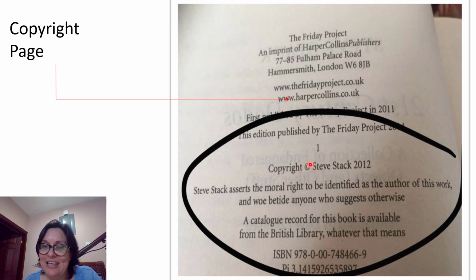In here, if you can see, you have a little C. This C is the symbol for copyright. After the symbol of copyright, you are going to find the name of the author. So in this case, who is the author of this book? Steve Stack. And this book was published in this year, 2012. Then, after this, sometimes it's before, sometimes it's after, you are going to find the publisher, the company that published the book.